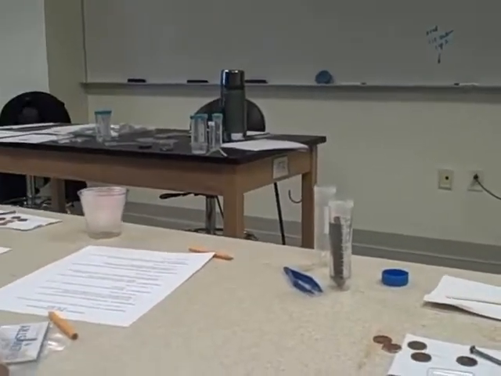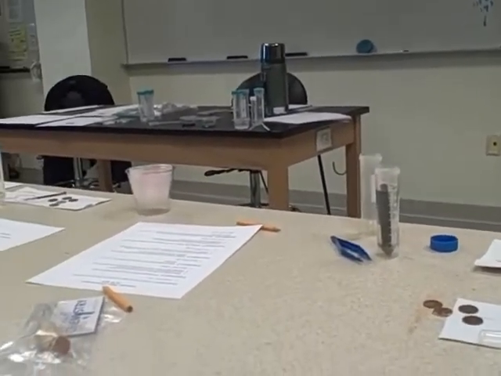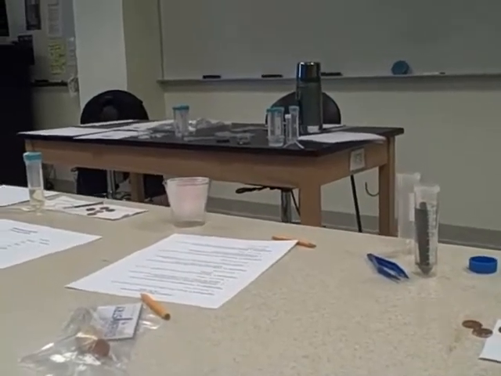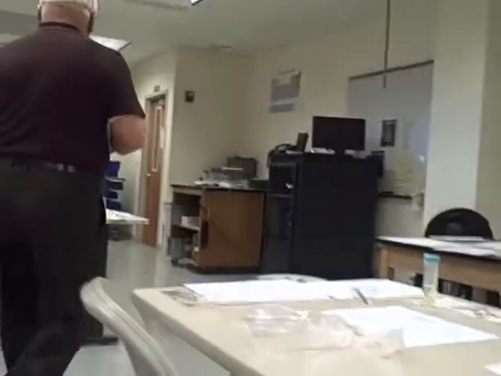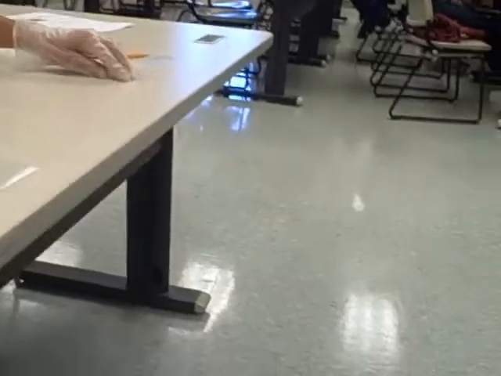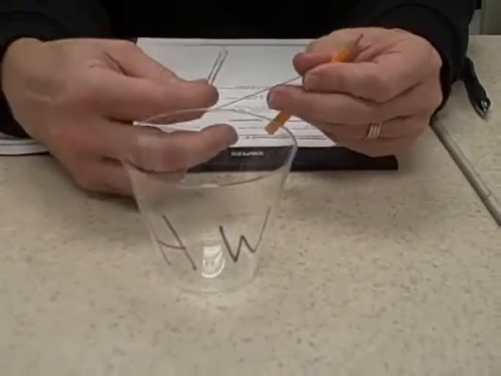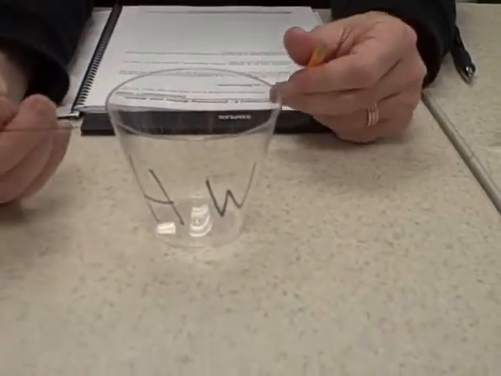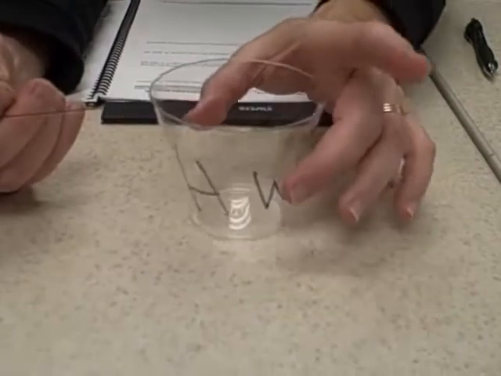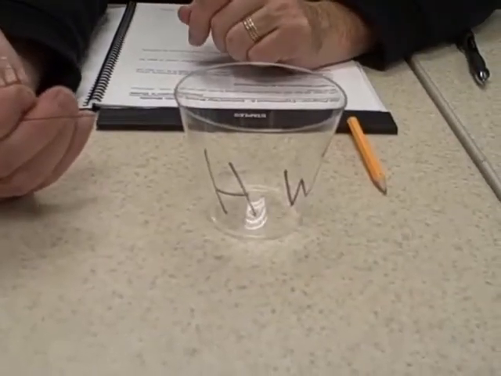Okay, if you have an assistant, this is a great thing, of course, for the assistant to do. There's a paper clip at your place, should be someplace, along with the memory wire. And what I'd like for you to do, one of the students, is to take the paper clip and straighten it out.